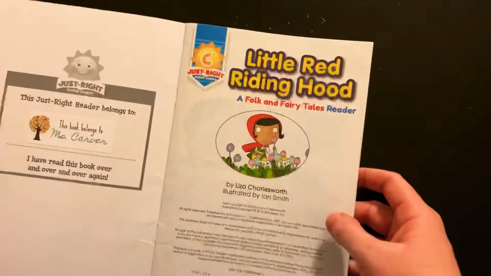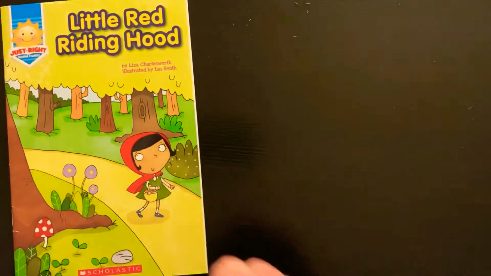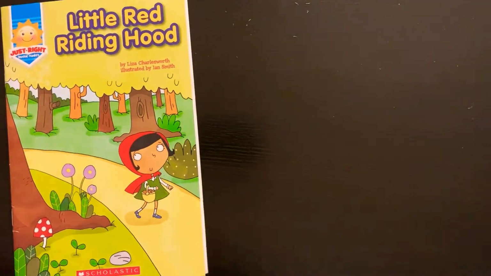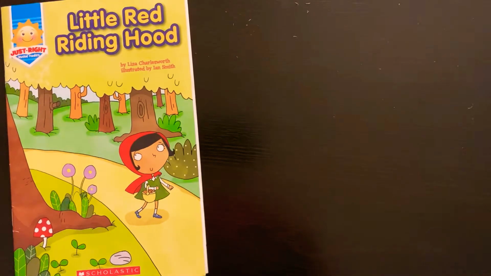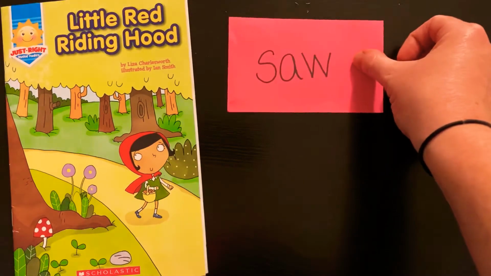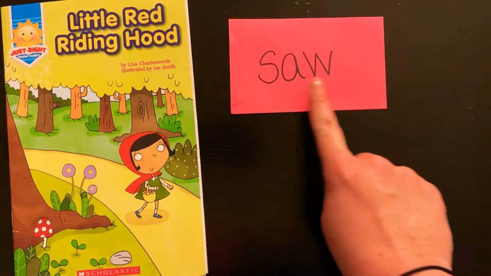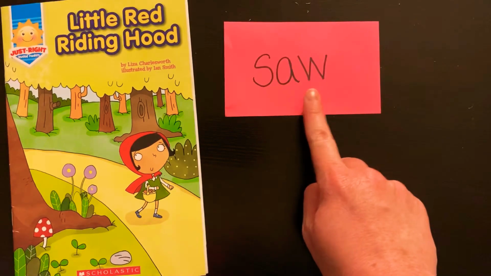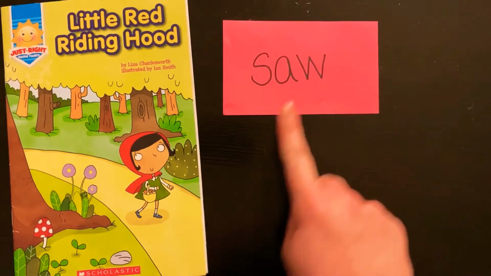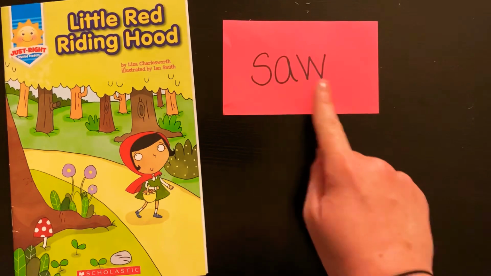Okay, so in our story, when we go back and we read the words, we're going to see lots of sight words. But these are some I chose that I think we might want to review before we start. What's this one say? Saw. So it's not sow, right? This is a sight word, and we just got to learn it. Saw.